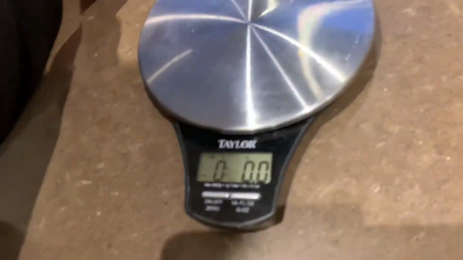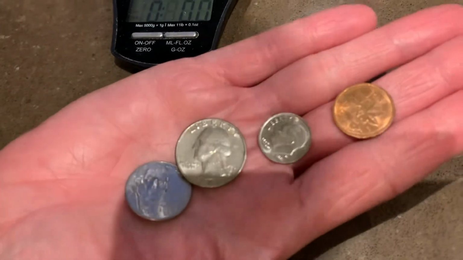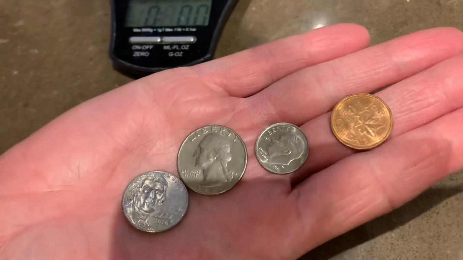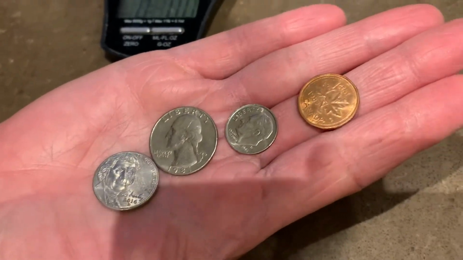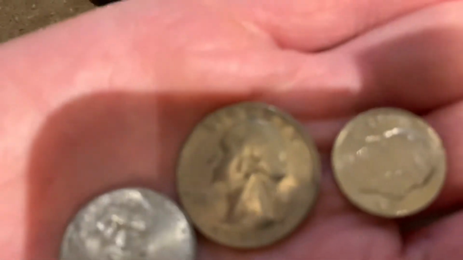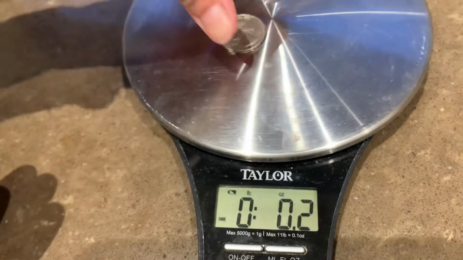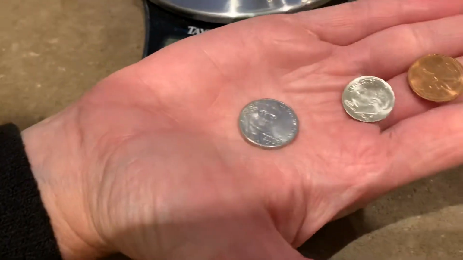I've got these 4 coins. These are going to be small units of measurement. If you were to guess which one would be the heaviest, what would you say? Probably the quarter. Let's see if we're right. The quarter is going to weigh 2 ounces. That's pretty small. Now, which one would be next?